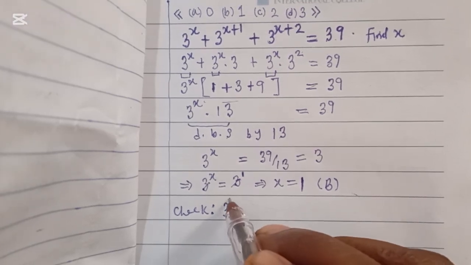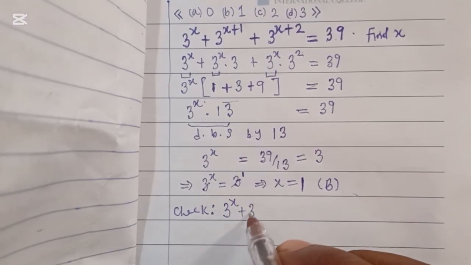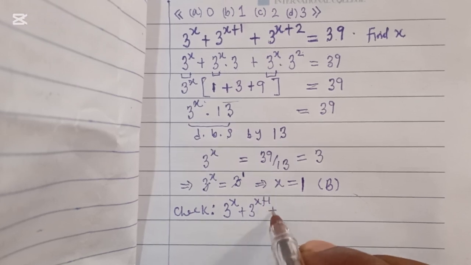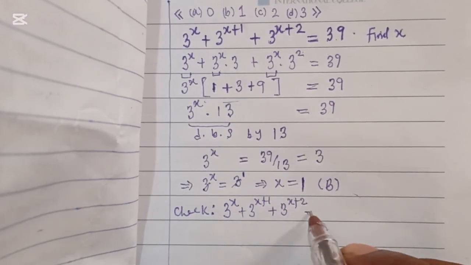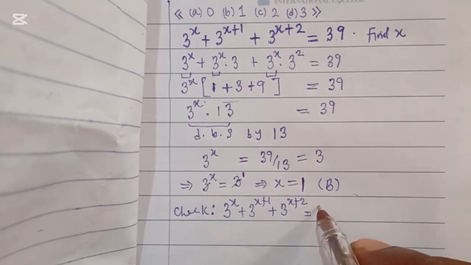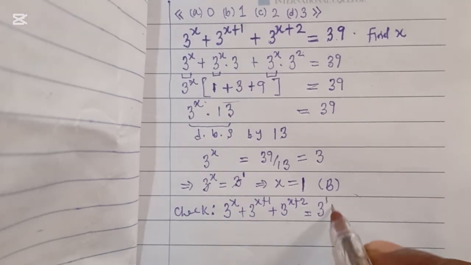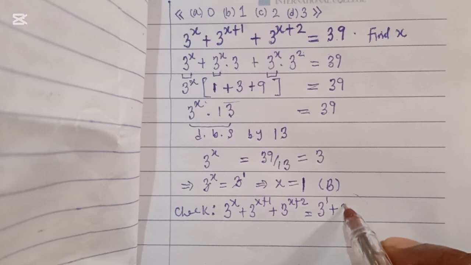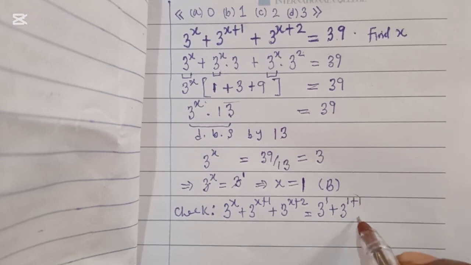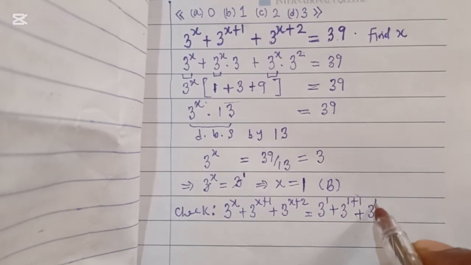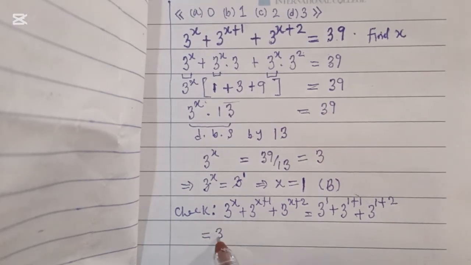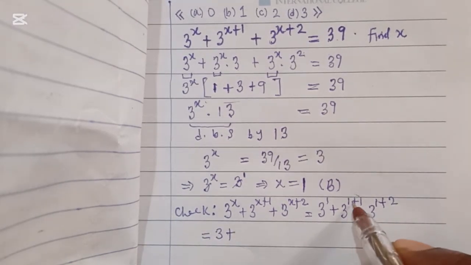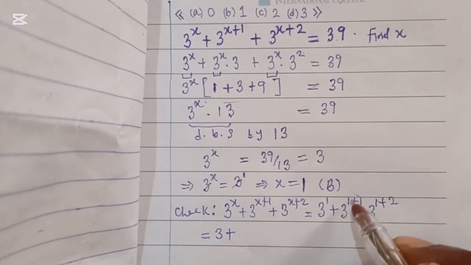So what we have on the left hand side is 3 to the power of x plus 3 to the power of x plus 1 plus 3 to the power of x plus 2. When you put in 1 in place of x, you have 3 to the power of 1 plus 3 to the power of 1 plus 1, then 3 to the power of 1 plus 2. Okay, so when you evaluate this, 3 to the power of 1 is 3, and then 3 to the power of 1 plus 1 is 2, that's 3 to the power of 2.